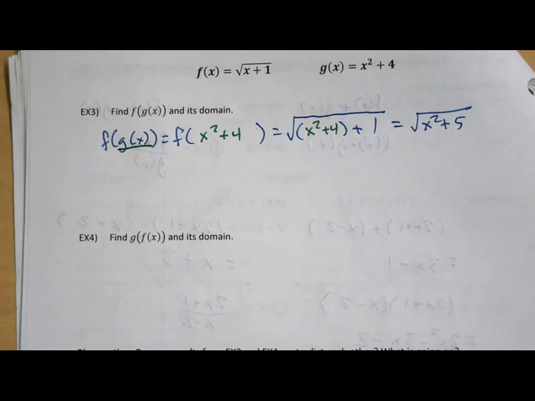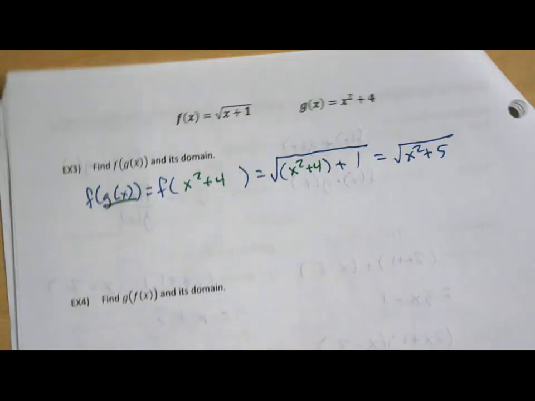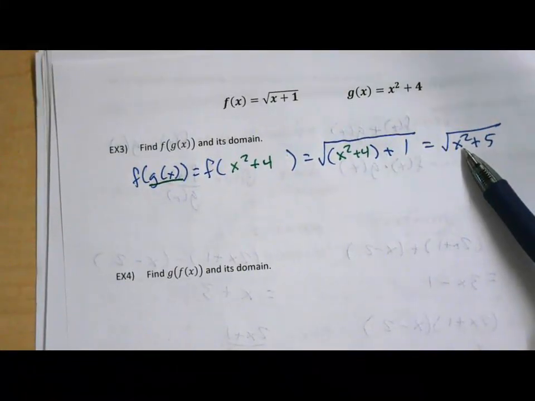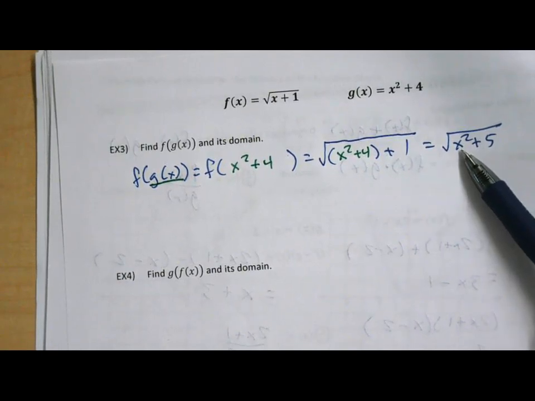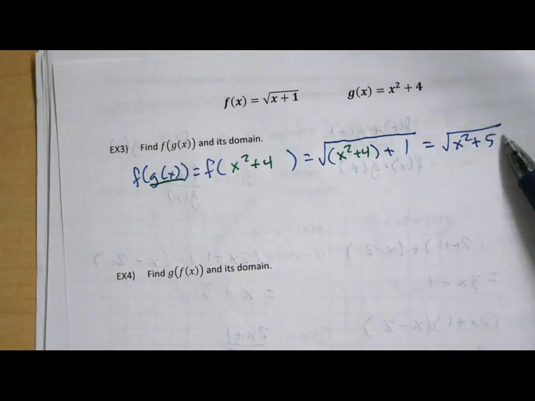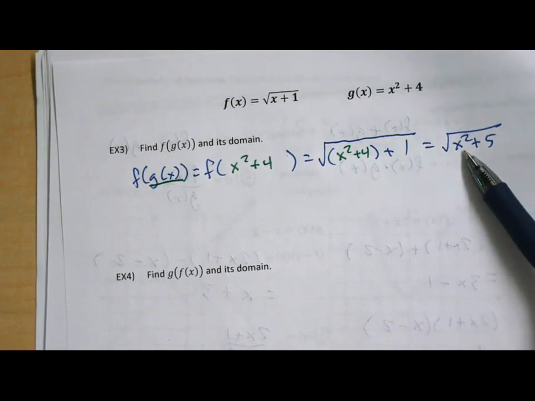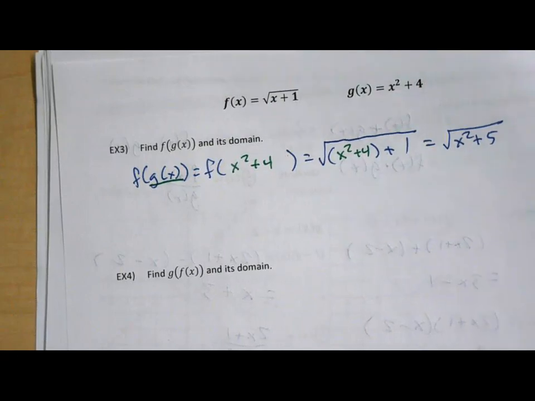This is cool, okay? I want you to take -2 and plug it into this function. You don't have to write anything down, just do it mentally. What would you get if you plugged -2 into this function? You would end up with a 9 on the inside, and you take a square root of it, and your answer would be 3. Wasn't that easier than what we did here?